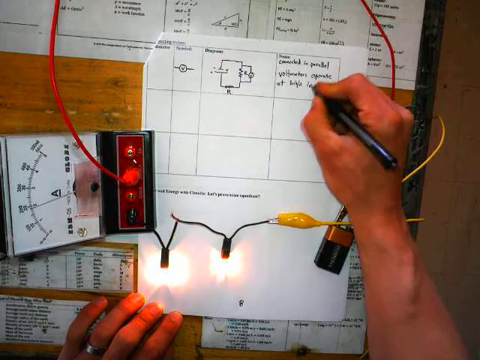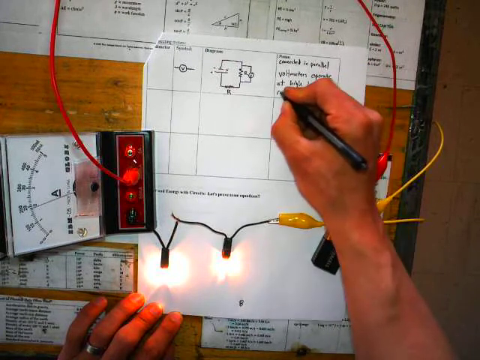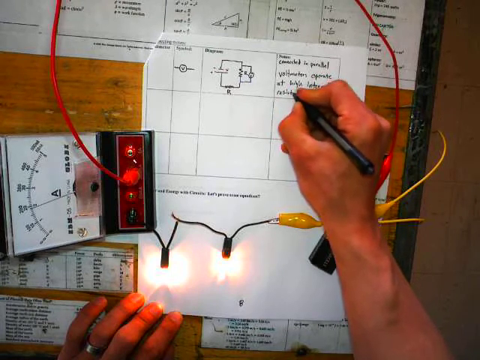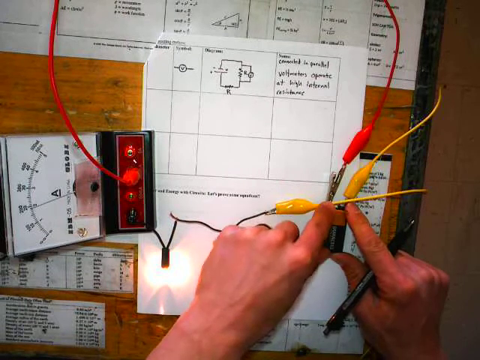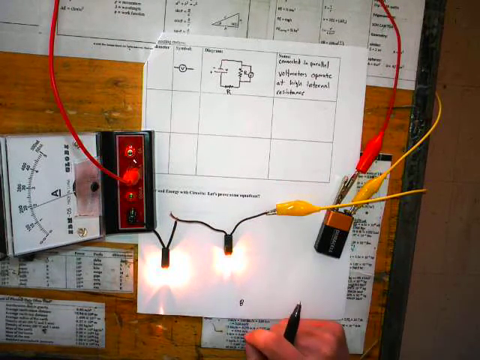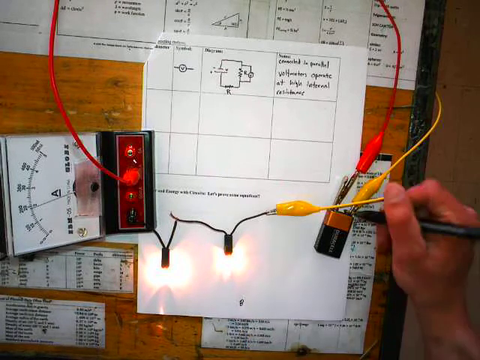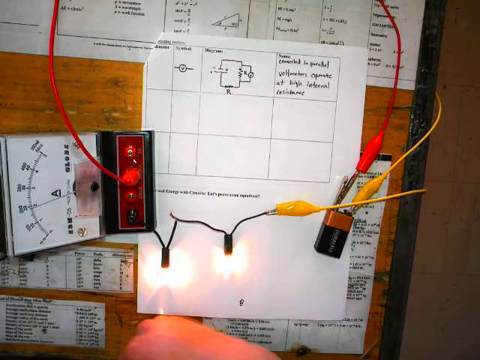That means if I connect the voltmeter right here, not a lot of current is going to go through it because this has a huge resistor in it, and we don't want it to affect the circuit. If this had a little resistor in it, then the battery would just send the current through the voltmeter and our bulbs wouldn't get any current. Does that make sense?